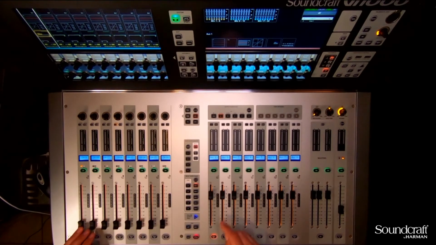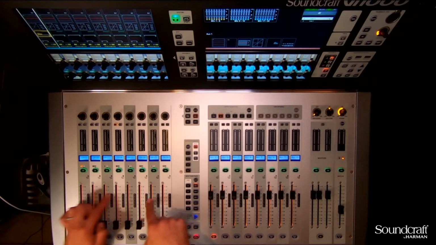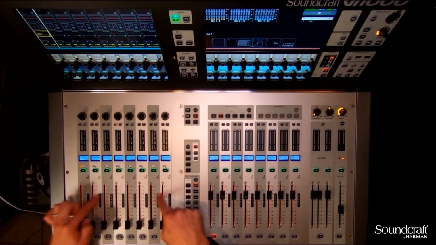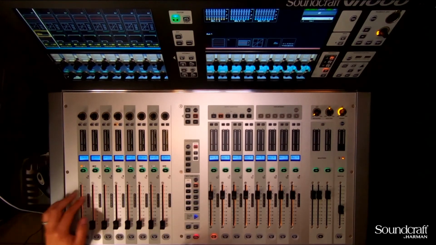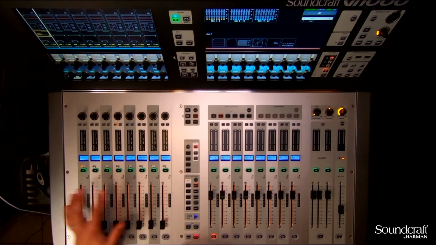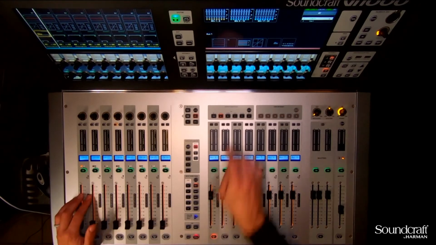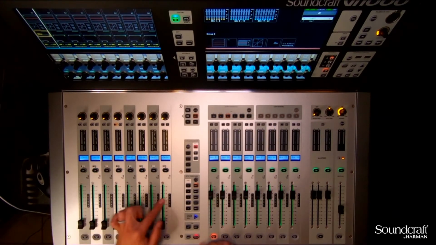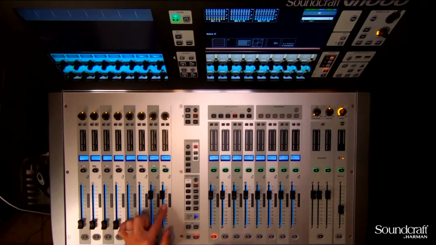So we select the aux, and you'll see it's now changed color. There's a very good reason for this, because this fader glow tells us what bus we are sending to. So you'll see the auxes are orange, the groups are green, and the matrices are blue, like that.